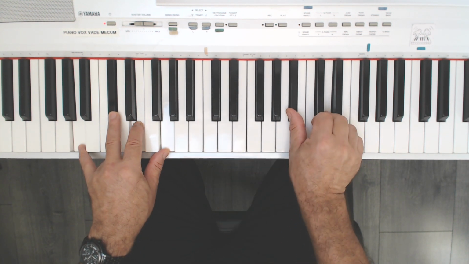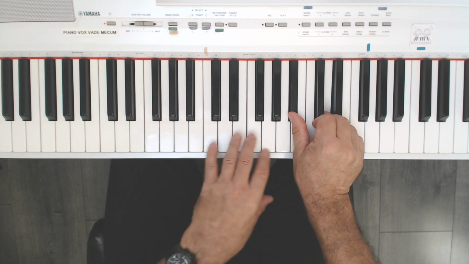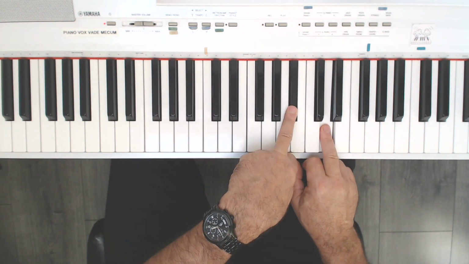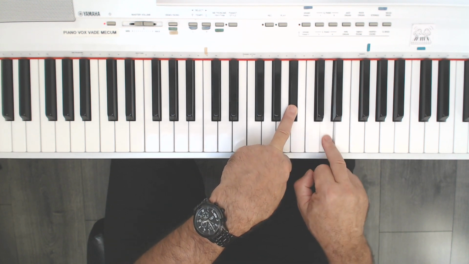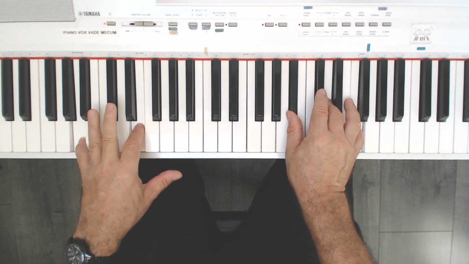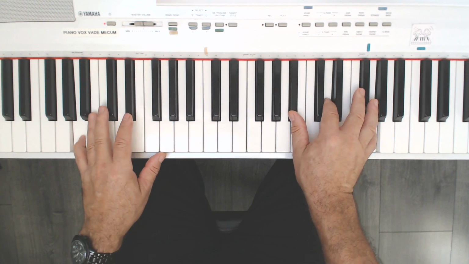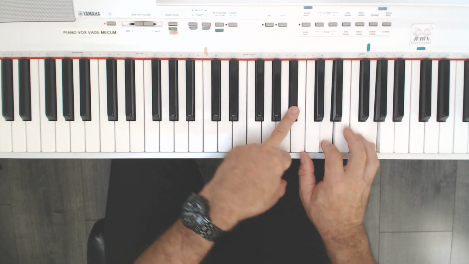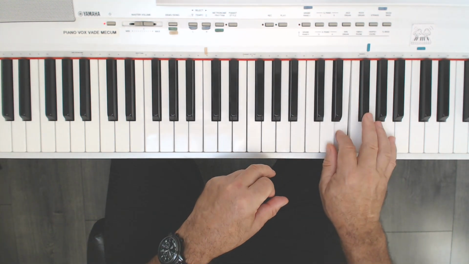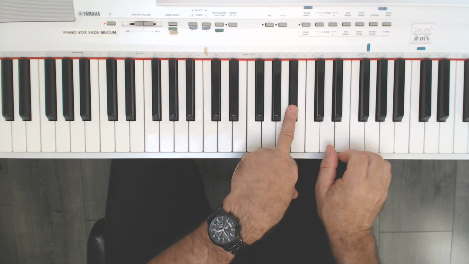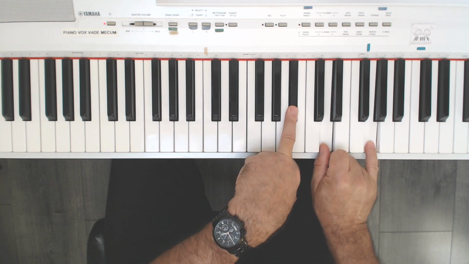So the flat 9: 1, 2, 3, 4, 5, 6, major 7, root, 9, flat 9, 1, 2, 3, 4, the 11. It's only the 7 of A7: 1, 2, 3, 4, 5, 6, major 7, that's the 7. So we play B flat, D, and from the G.